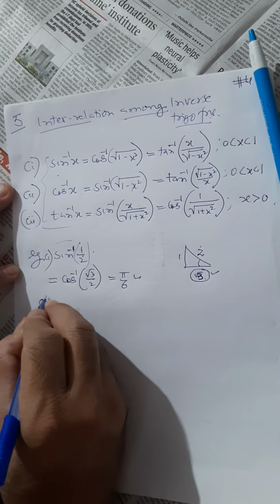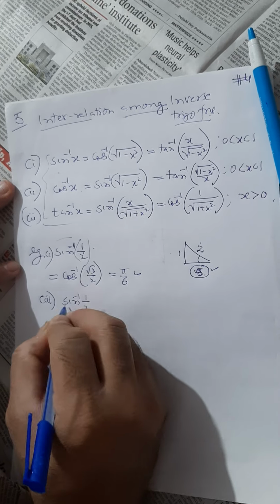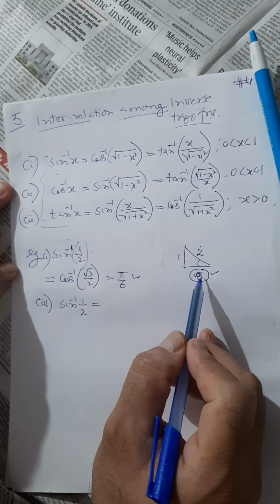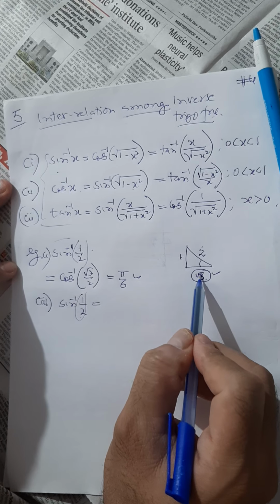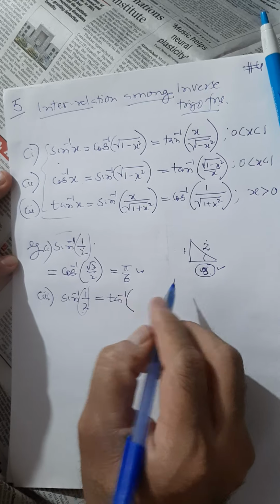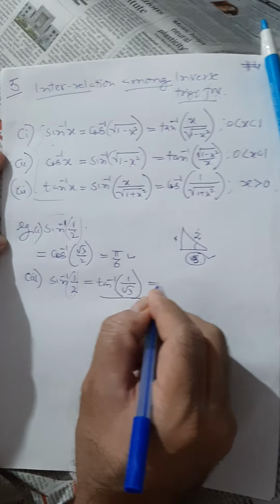Suppose I have this sine inverse 1 by 2. Suppose I want to convert it into tan inverse. So again we draw the right angle triangle. So 1 opposite upon hypotenuse. So adjacent is root 3. I want tan inverse. So tan inverse would be opposite upon adjacent, so 1 by root 3. You know that this is pi by 6.